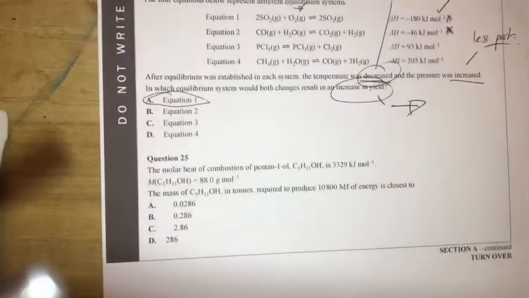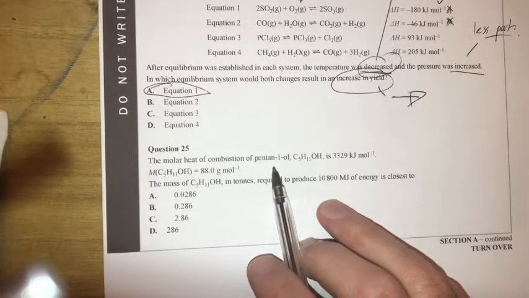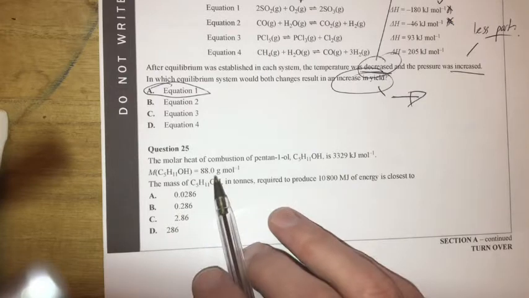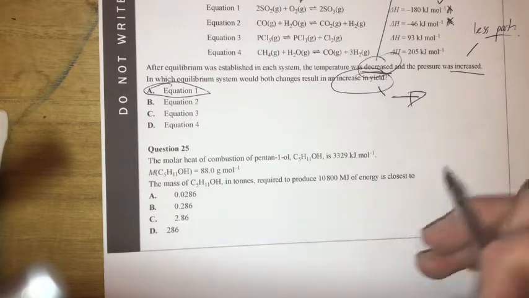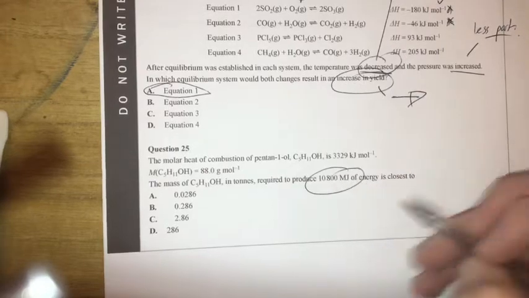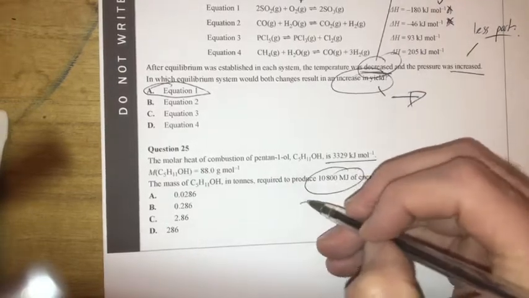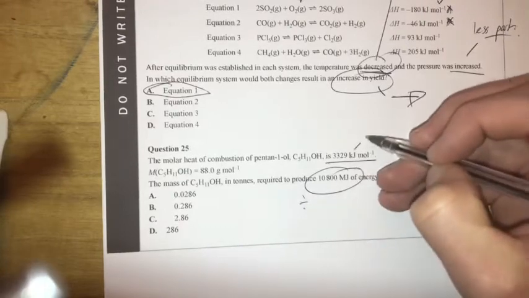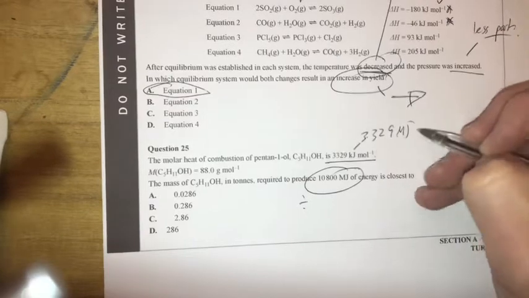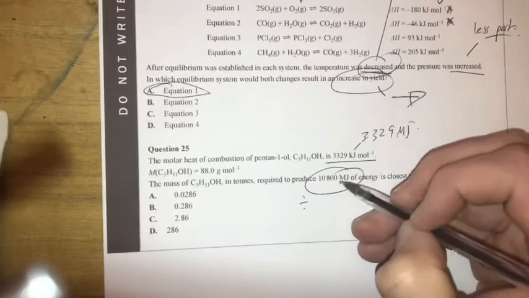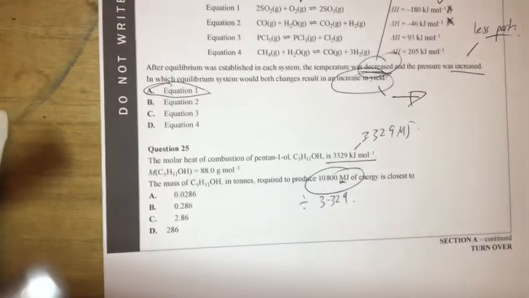Moving on. Question 25. The molar heat of combustion for pentanol is this. If you've got a molar mass of pentanol of this, the mass in tons required to produce this much energy is what? So the molar mass is that. So what we want to do is divide this by, I can convert that into 3.329 megajoules per mole, because this is in megajoules. Divide that by 3.329, gives me what?